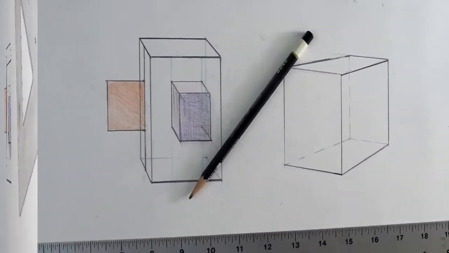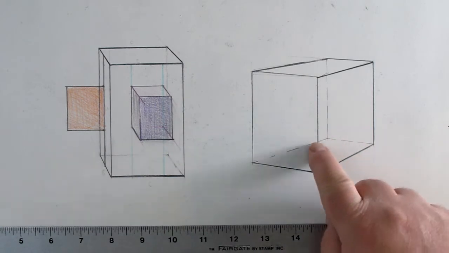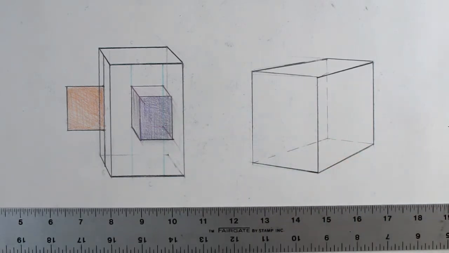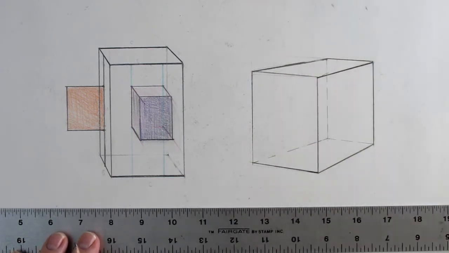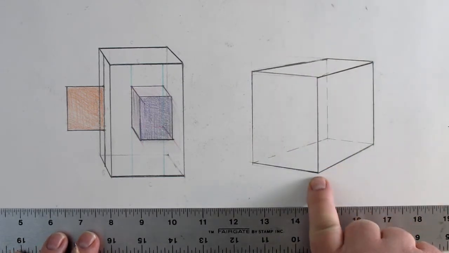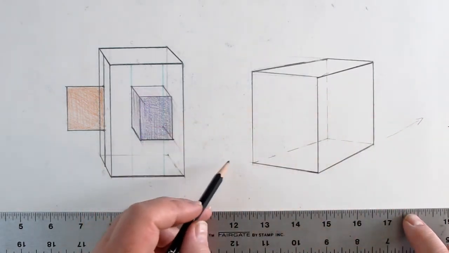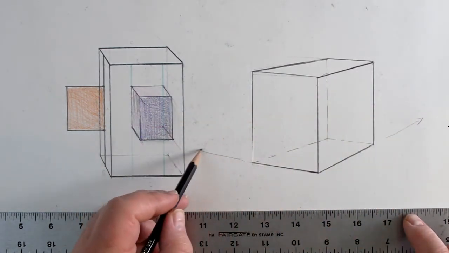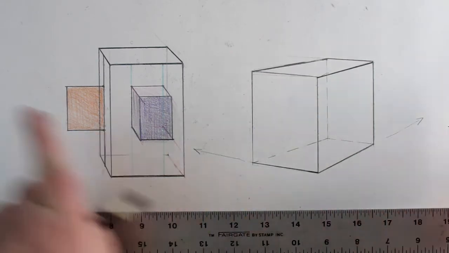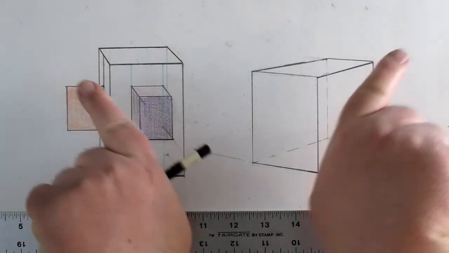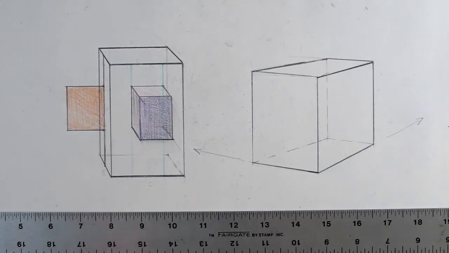All right, welcome back. So we've got this 2-point perspective box here. And just like I was saying on this one, now with a 2-point perspective box, we have vertical lines and we have angles that are going to both the right and angles that are going to the left, hence 2-point perspective. They're going to 2 vanishing points outside the picture plane, or outside of the viewing plane.